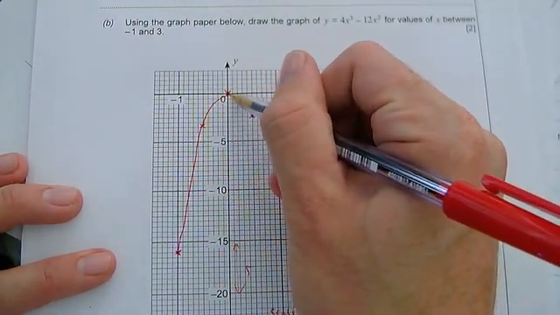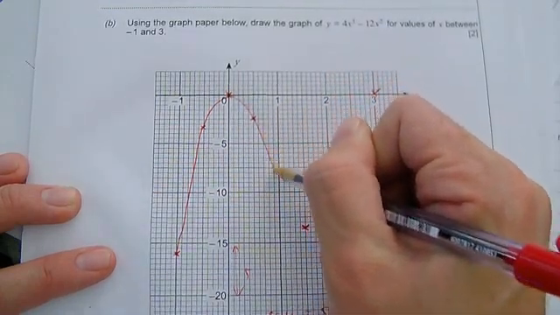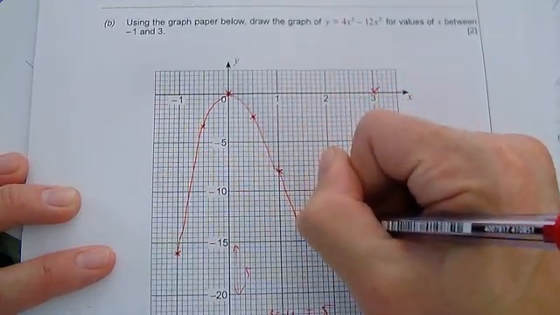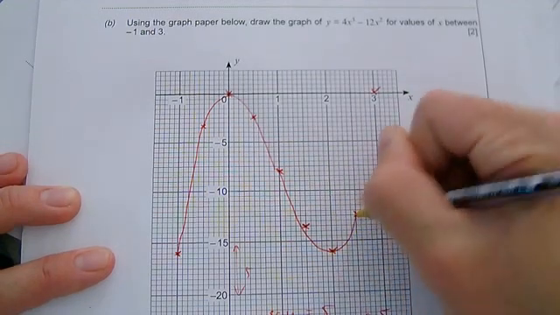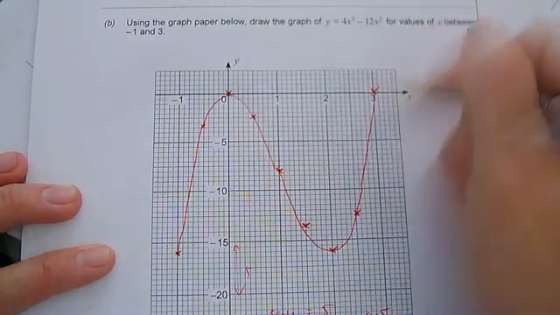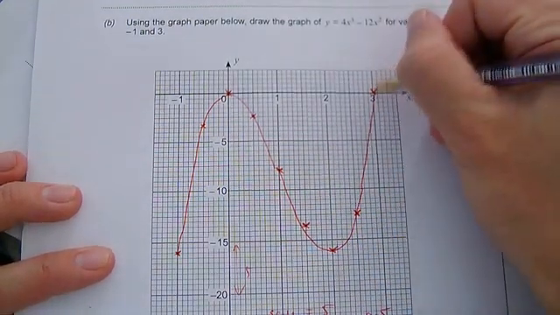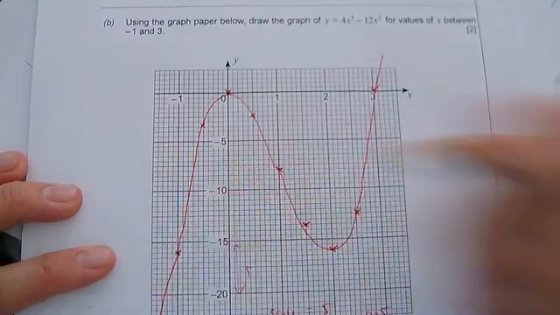So it would come round, curve round like that. A little bit like our sine and cosine curves from the other day. Curve round, curve up. Just stop there at the ends like that. Just carry it going on there. Carry it going on down there.